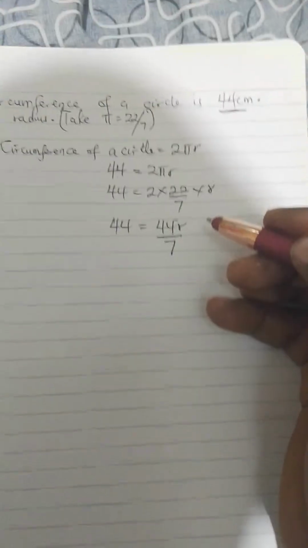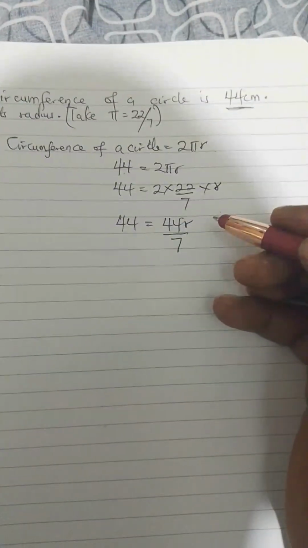From here, you can multiply this 2 by 22. That will give us 44 times r, that will be 44 r on 7.